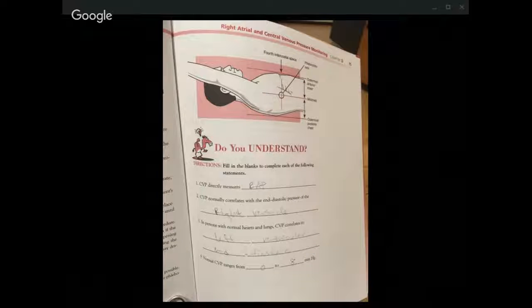Is the insertion of a central venous catheter a sterile, clean, or emergency procedure? It is a sterile procedure.